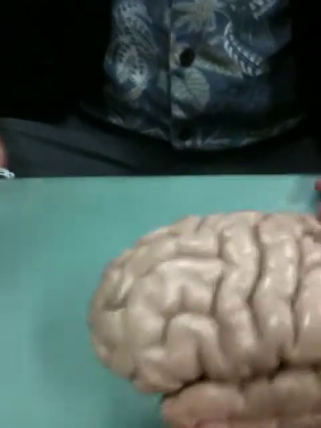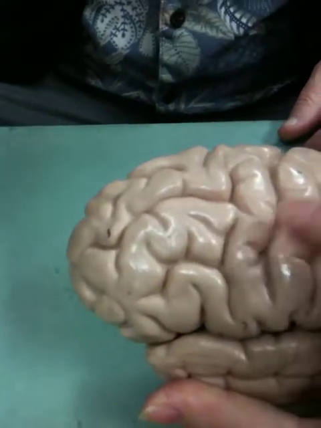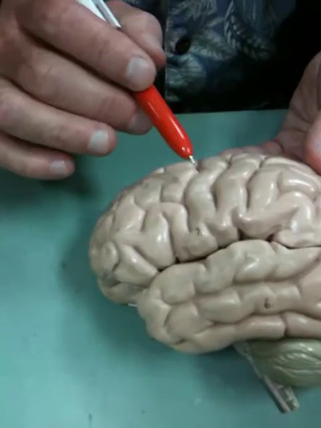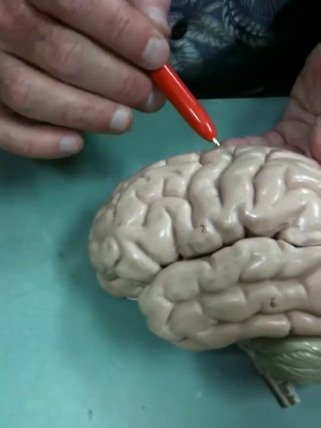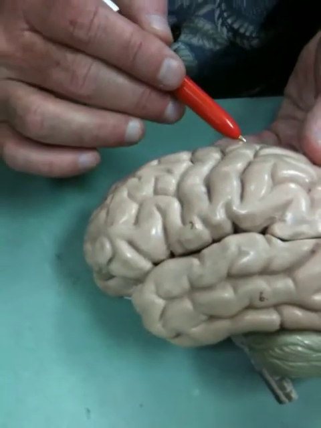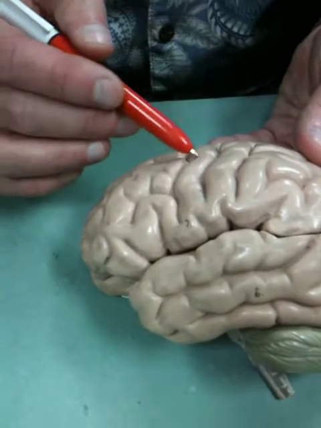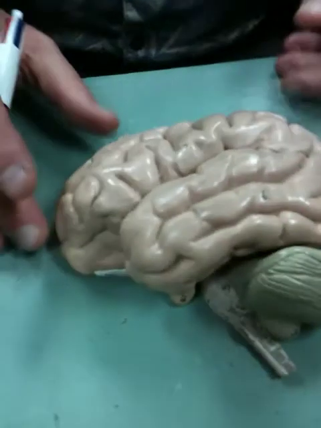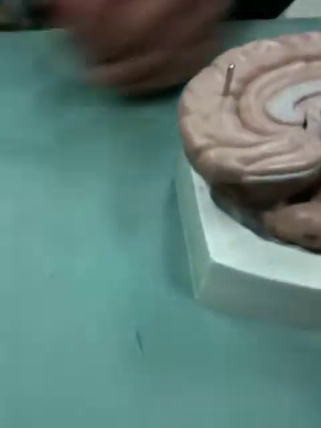It's a primary area. Is it right here, central sulcus? Central sulcus is the one in the middle. Precentral gyrus is this mountain here. Postcentral gyrus is this mountain here. This one is motor, and this one is sensory. Well, that's physiology.